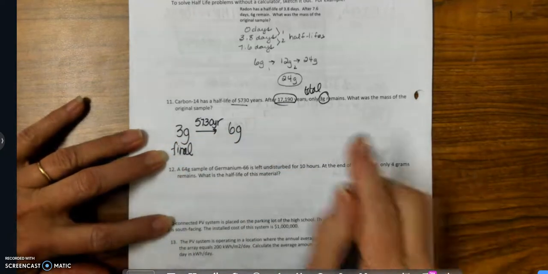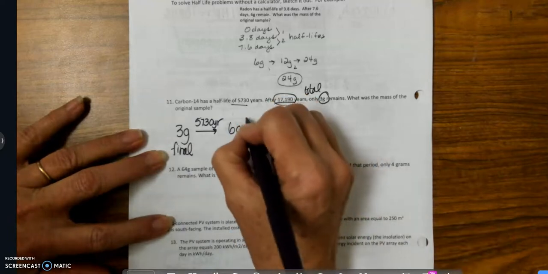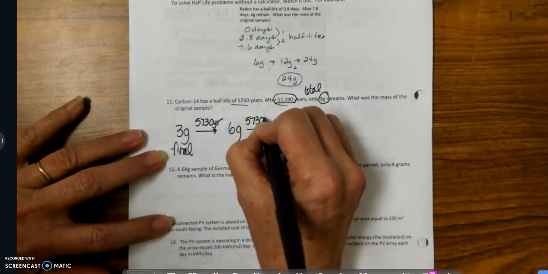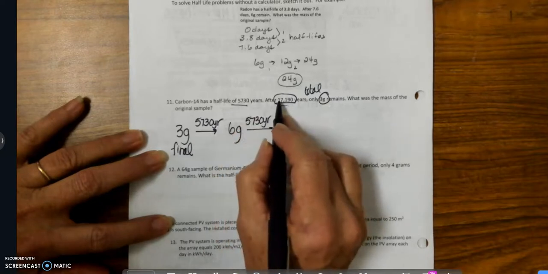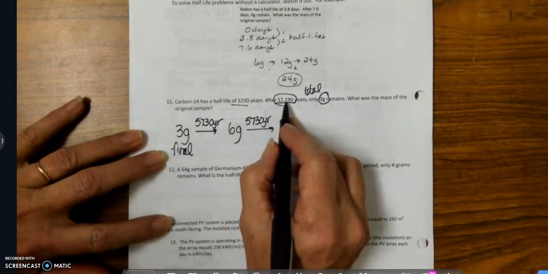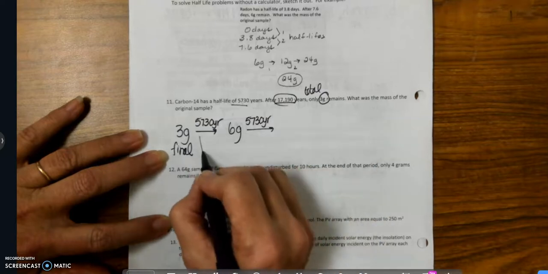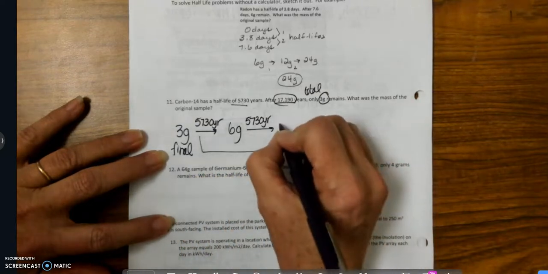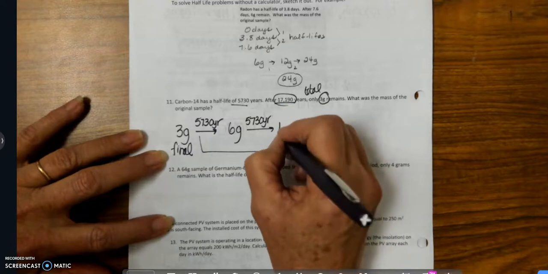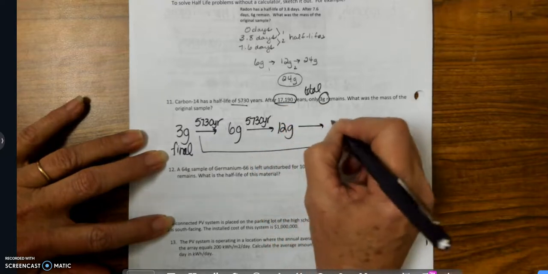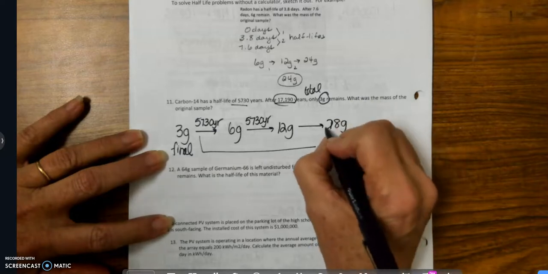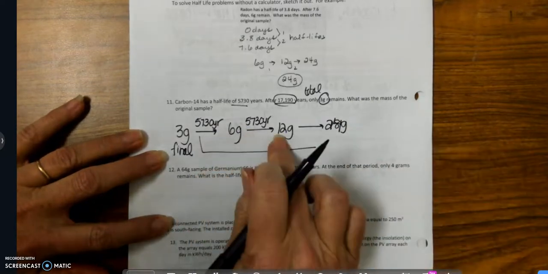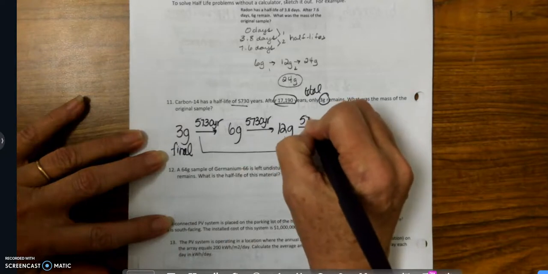I'm walking to my original. So then I go again, 5730, and how do I know how many times? 5730 goes into this 3 times. This is my total time. All of these arrows, so this would be 12 grams, and then 24 grams. I'm double and double. 5730.